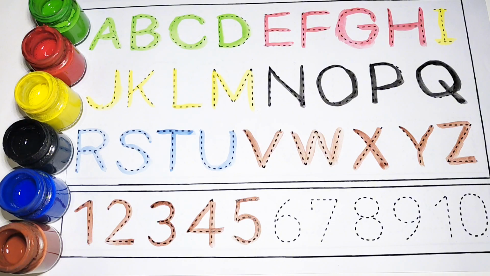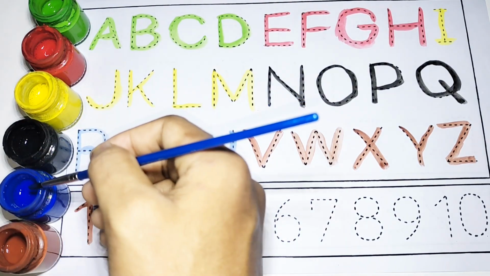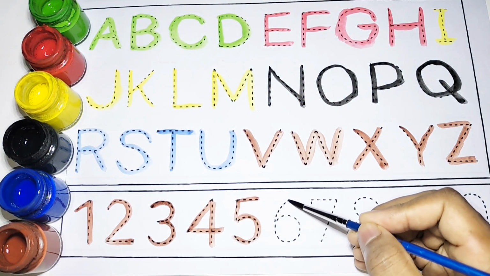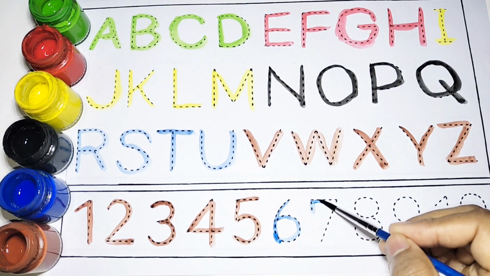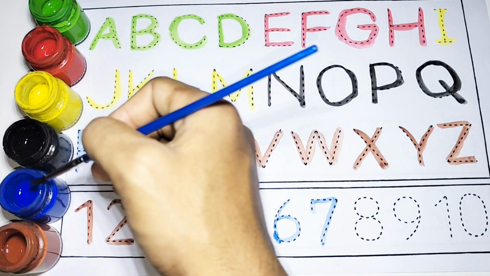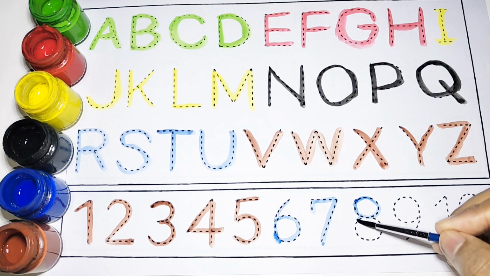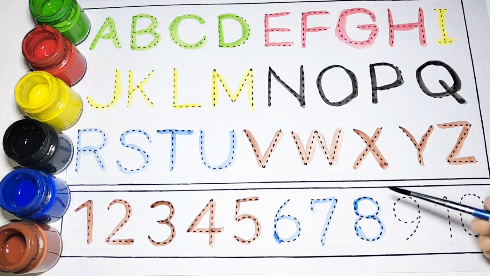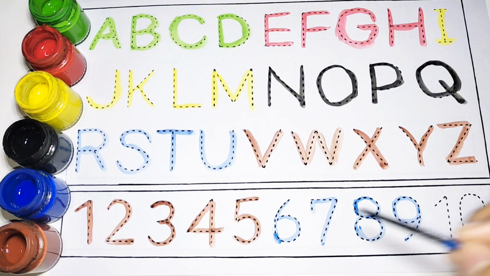Now we use blue color. The number 6. Kids, the next one is 7. S E V E N, 7. Now we draw the number 8. And the next one is 9. N I N E, 9. The last one is 10. The number 10.